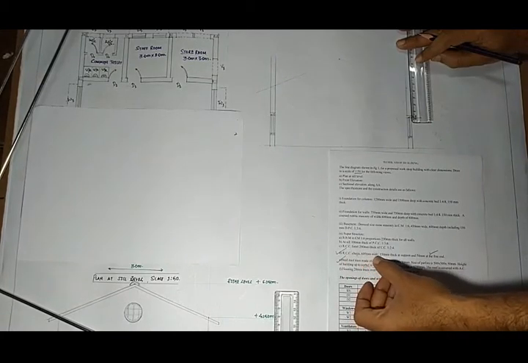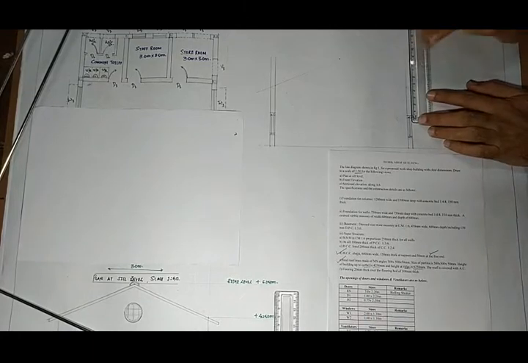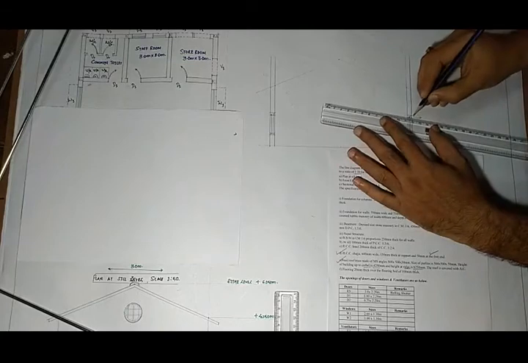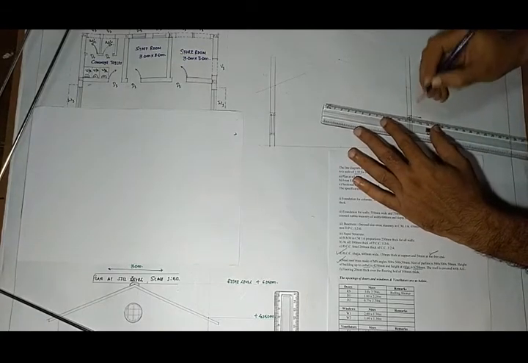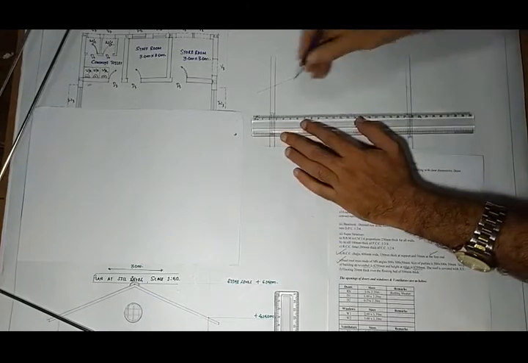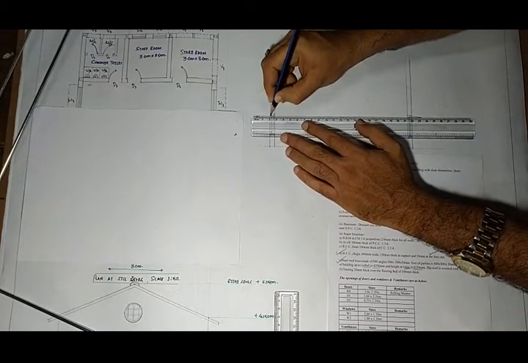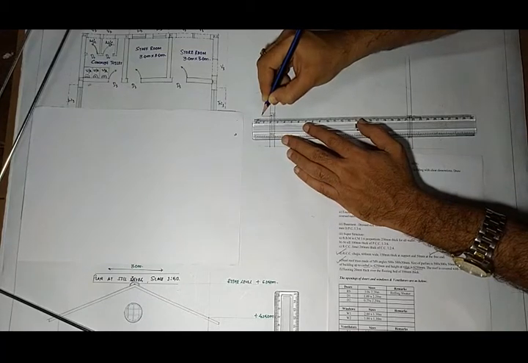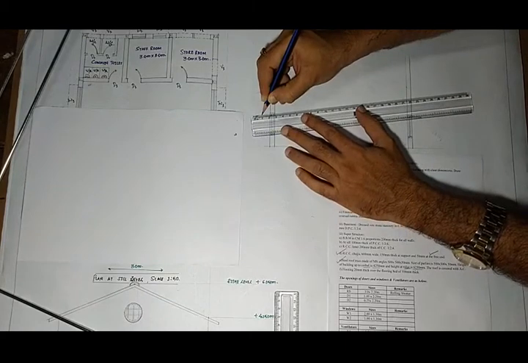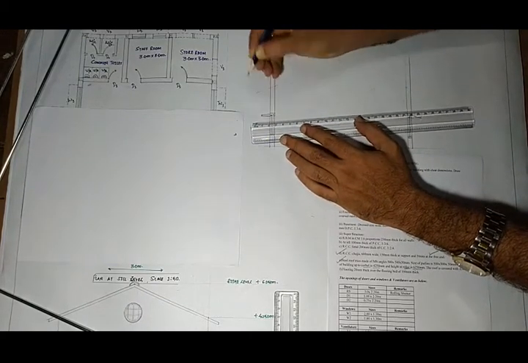And here you can read out the chajja: RCC chajja of 600 mm wide, 150 mm thick at support. 150 means I have to mark 0.3 here. So 0.3. So this must be joined like this, and we have a tapered section like this. And here also you have to mark 1.2, and 0.1 at the free end and 0.3 at the fixed end. It will be like this.